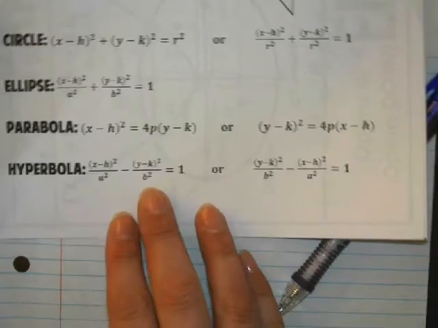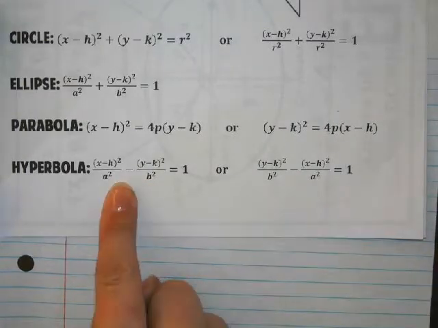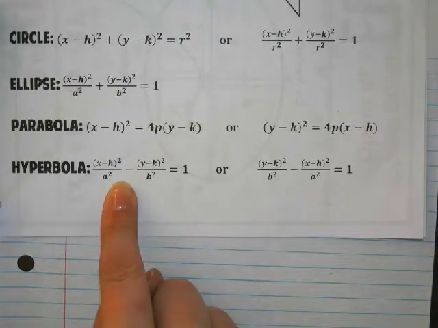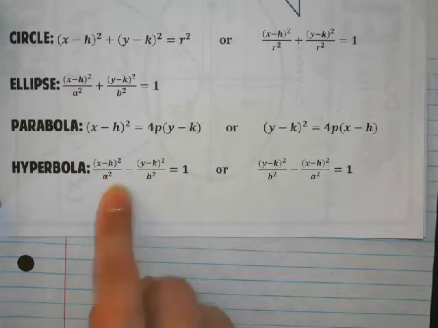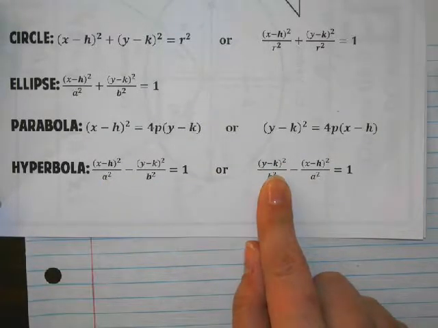Okay? So if you look at your packet, you can see that hyperbolas have two different equations. The first equation has the x squared first. That means that the parabolas are going left and right. The second equation has the y squared first. That means the parabolas are going up and down. Okay? So a hyperbola is just like a double parabola.